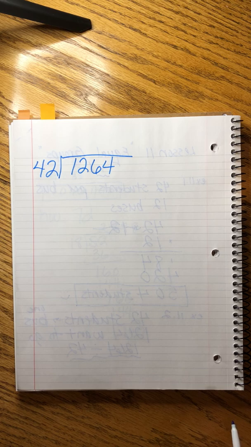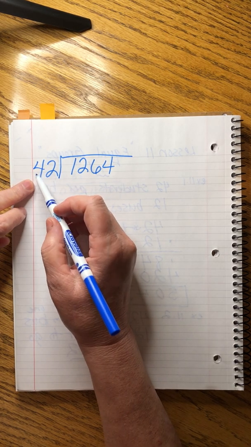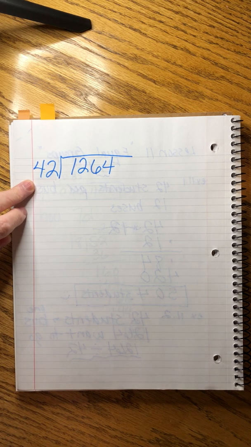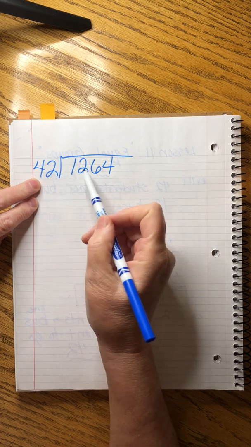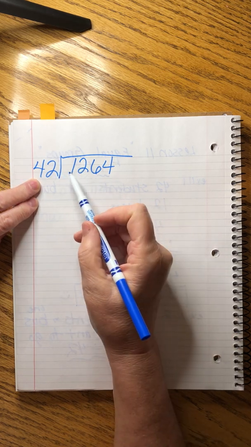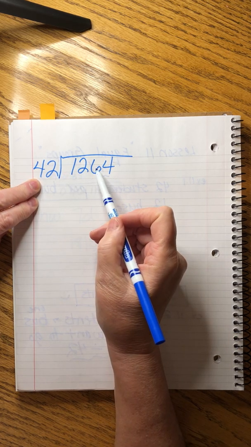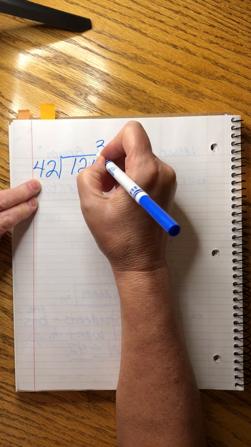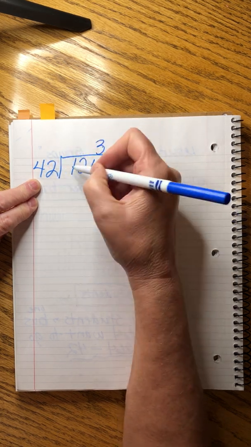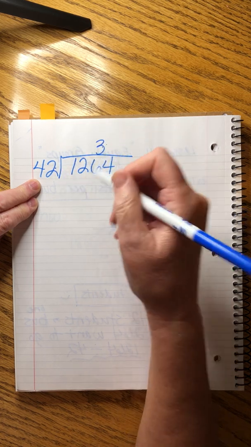All right. And we're trying to figure out how many buses. All right, so I'm going to guess 42 into 12. It's not going to fit in 1, it's not going to fit in 12. 126, that should work. I'm guessing that it should probably work 3 times, because 3 times 4 is 12. But now we'll actually multiply.